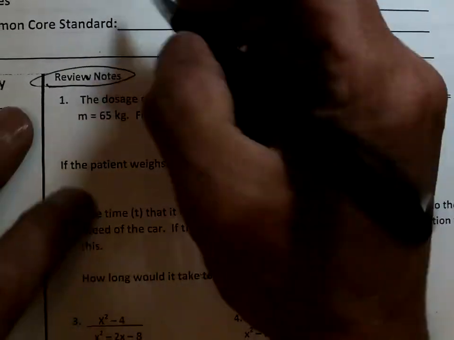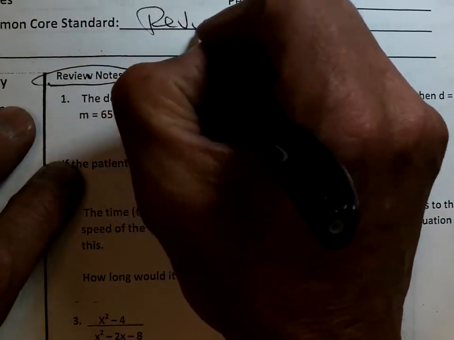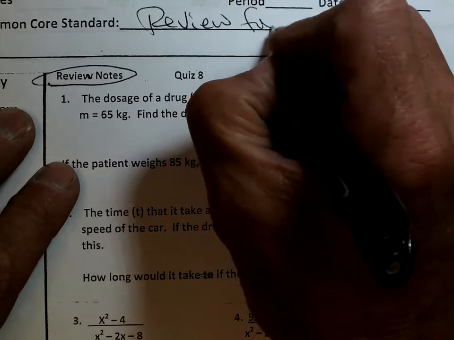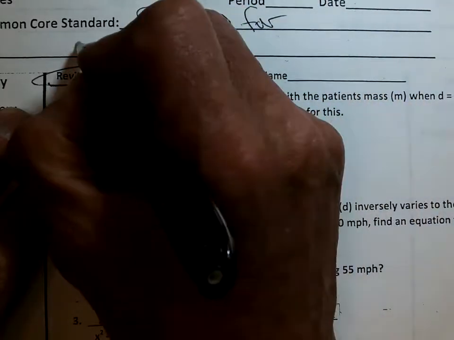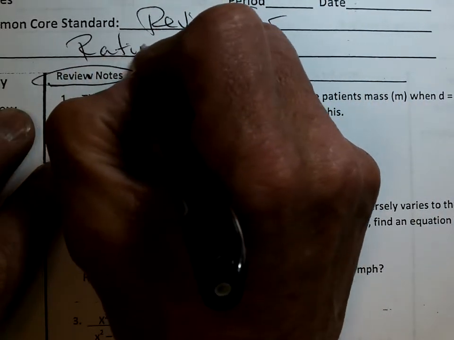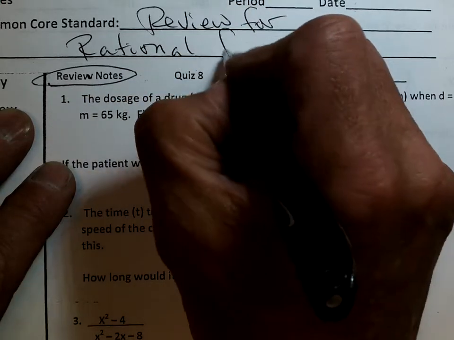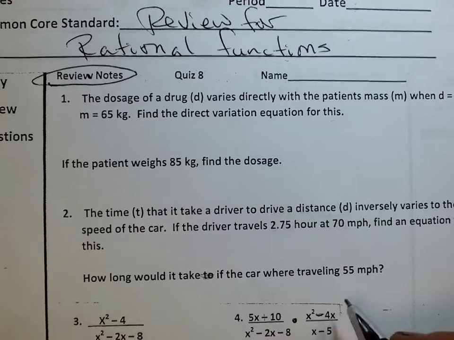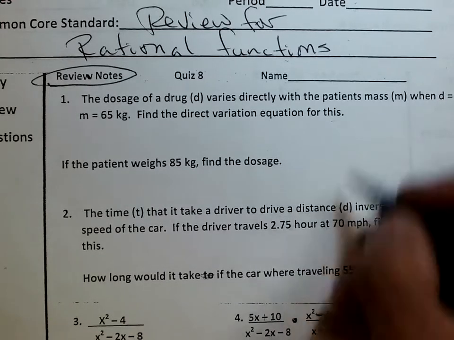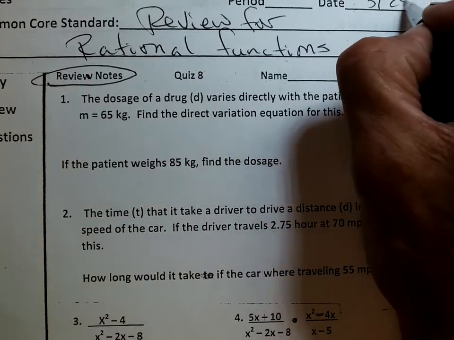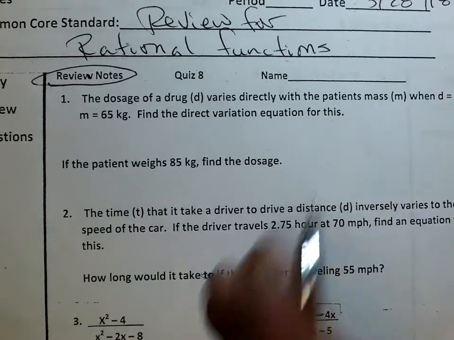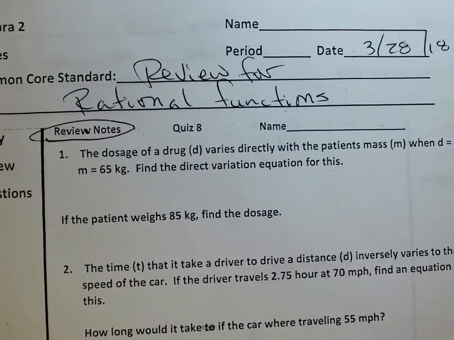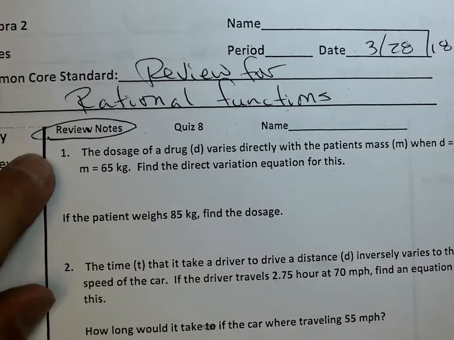Okay, so it is review for rational functions. I'll try and go slowly so that way you guys can keep up with me, okay? All right, so review for rational functions. Are you ready? So, first one.